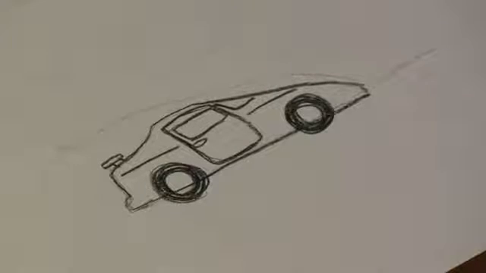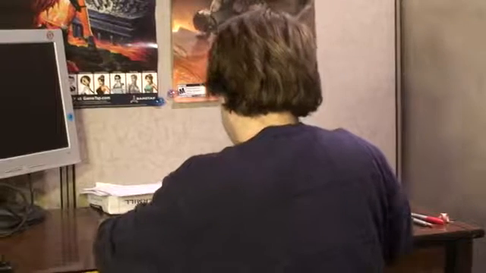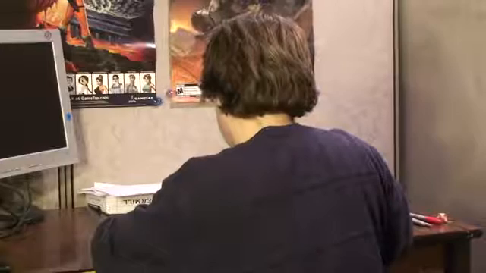Draw a rear end of a car. Let's get started. Alright, to first begin with drawing our rear end of a car, I'm going to start off by drawing out the body of our car.